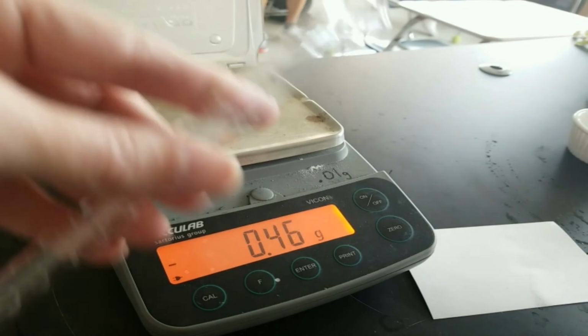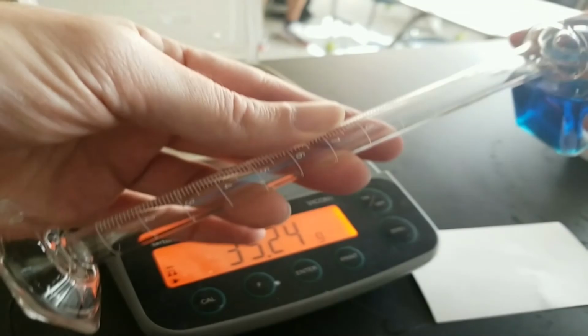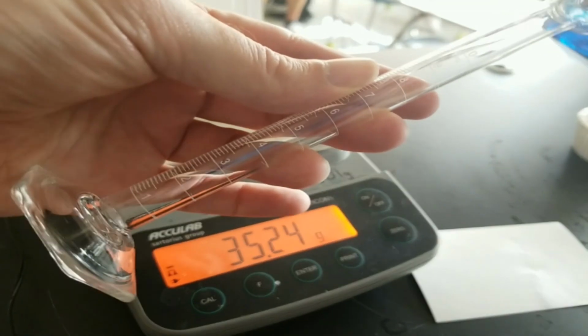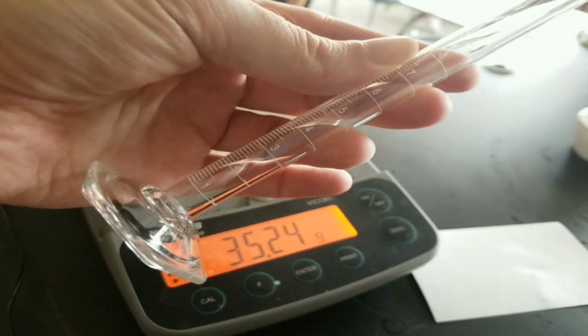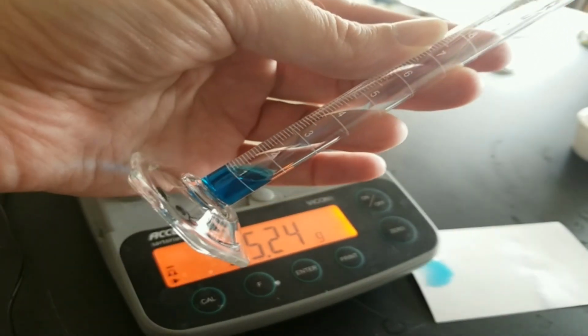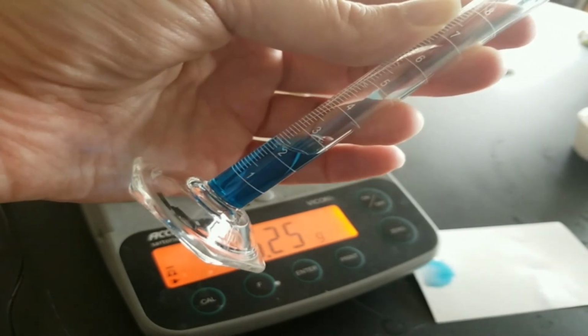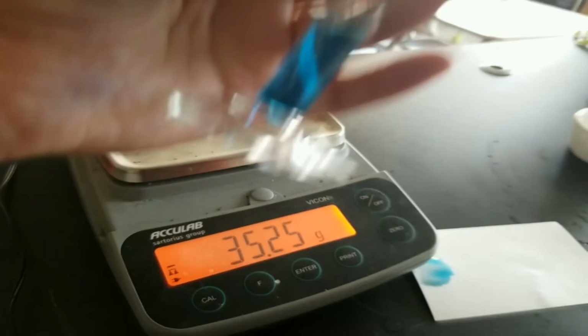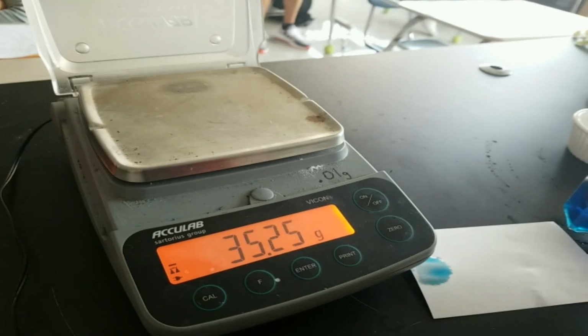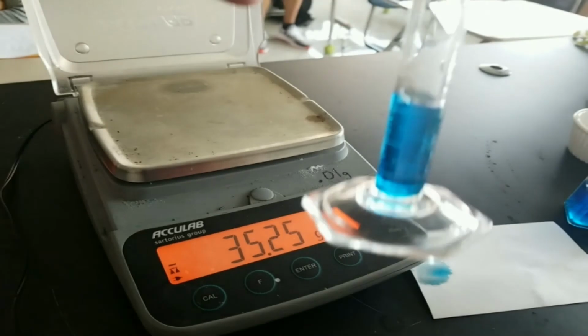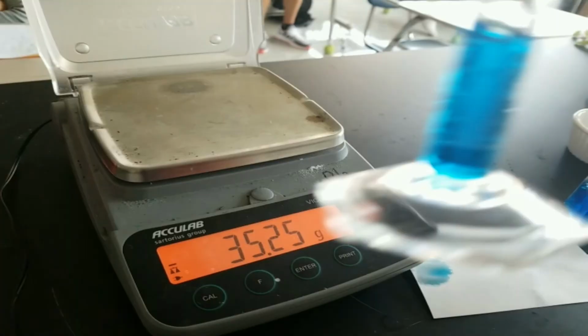So again, I tilt, make sure I can read it, and I add. I minimize the splashes and spills. Spilled some on that paper. That happens. Okay, so there we go. I now have about 3, as you can see here. There you go. All right, we want to hold it up to eye level.